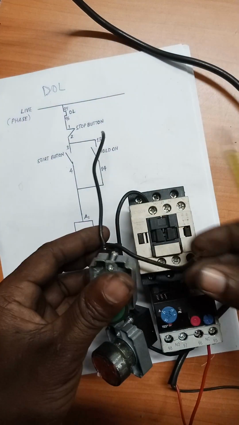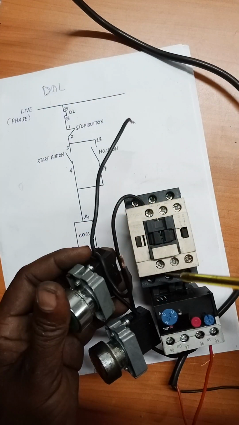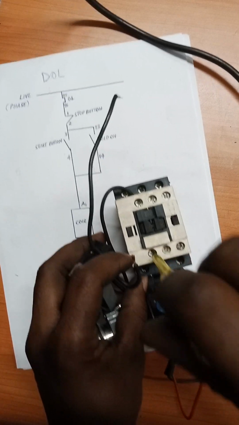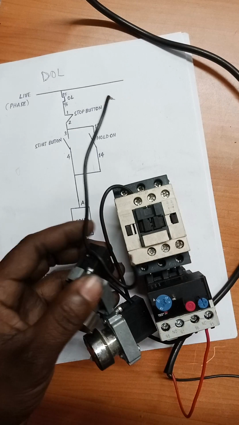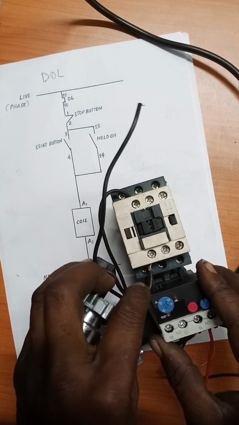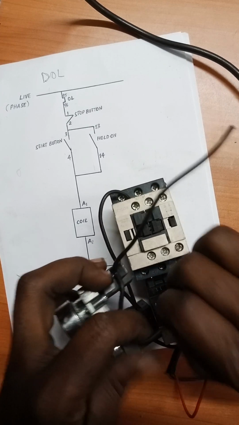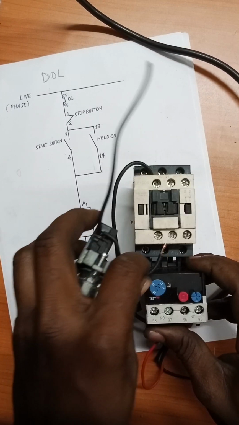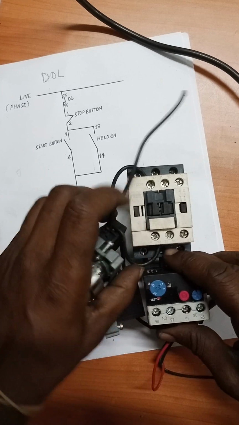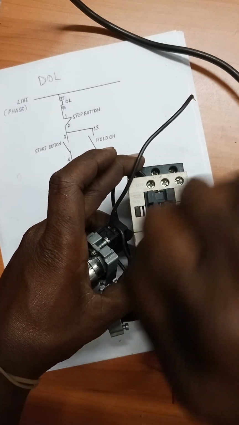One wire is going to 14. This is 14. That's it.